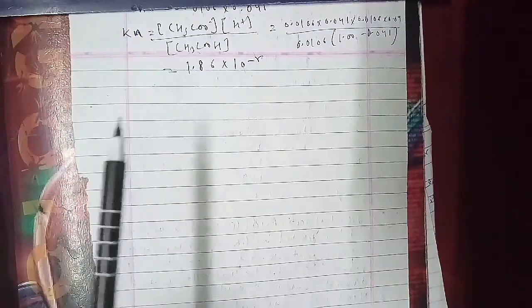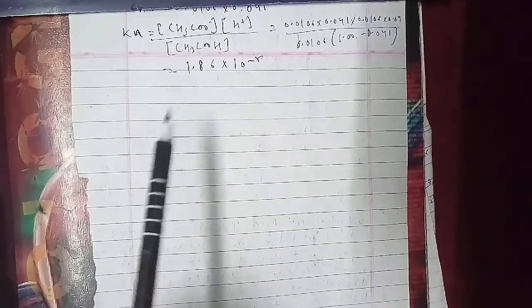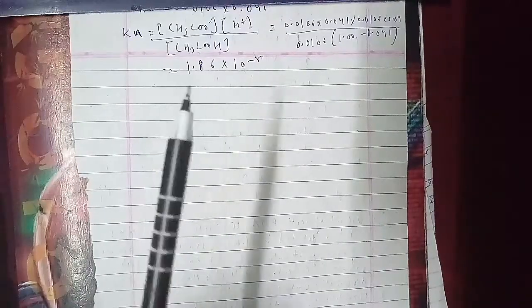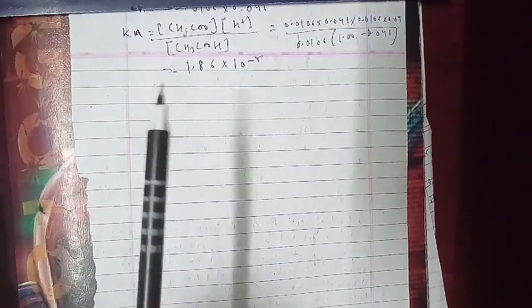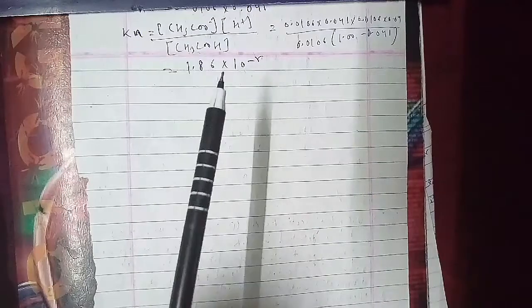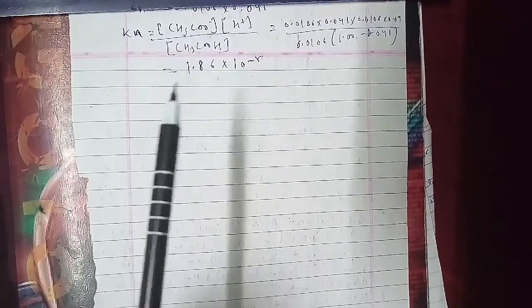Another is the vapor pressure of water at 293 Kelvin is 17.535 mmHg. Calculate the vapor pressure of water at 293 Kelvin when 25 gram of glucose is dissolved in 450 gram of water.